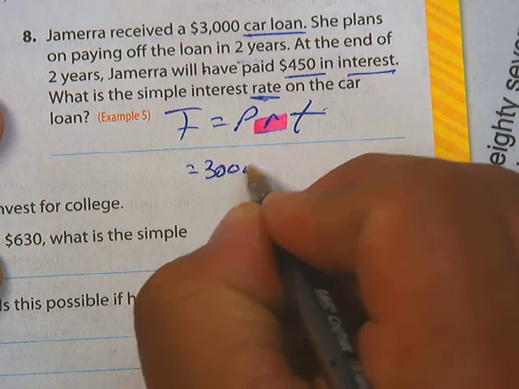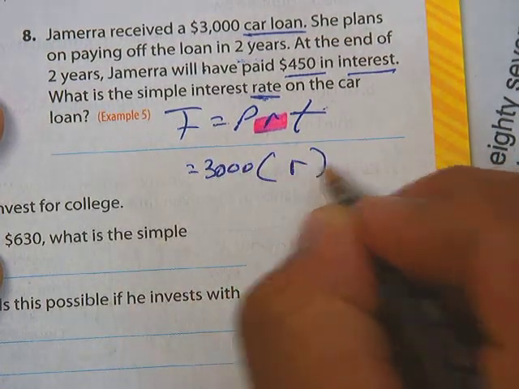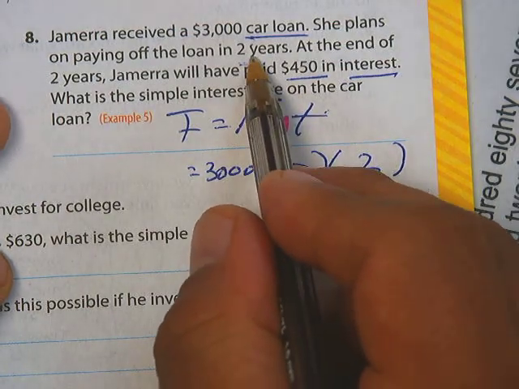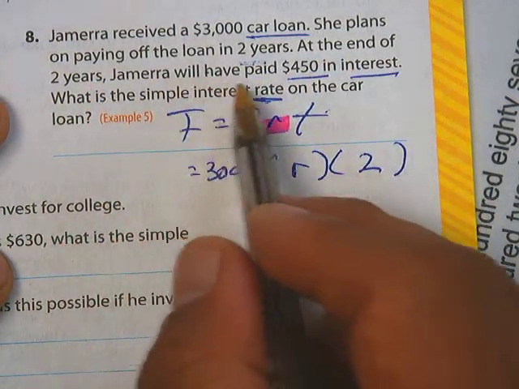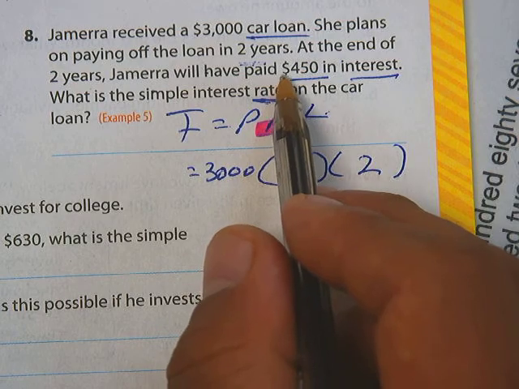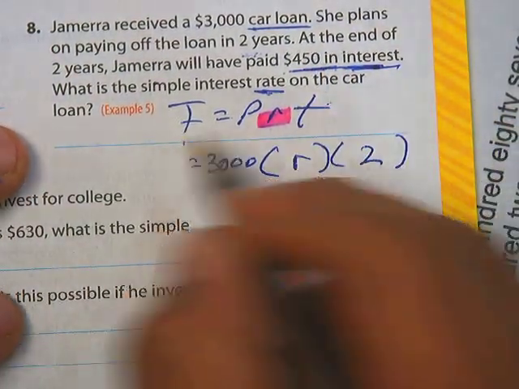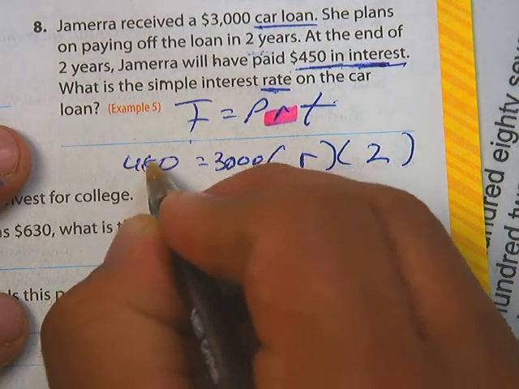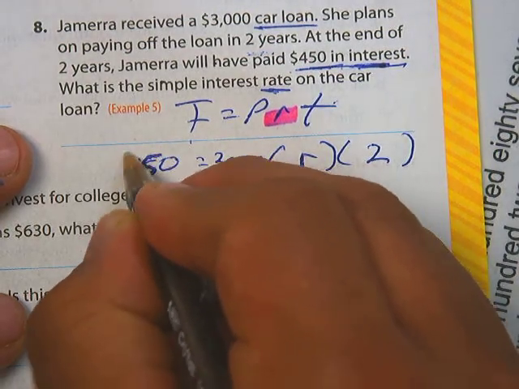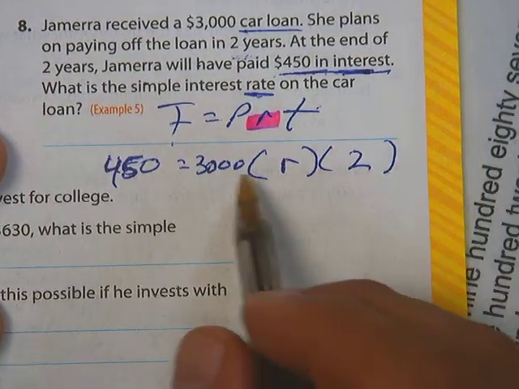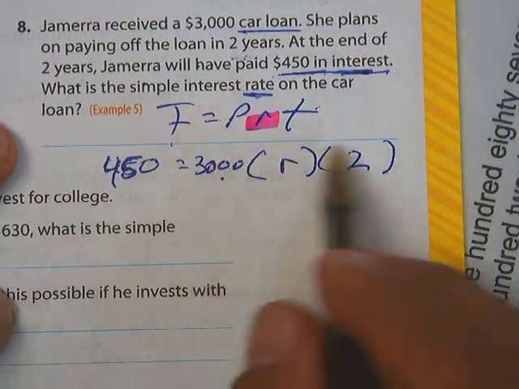So they've given you the other 3 numbers. They're giving you that the loan is for this. That's the principal. So they give you 3,000 times the rate, I don't know what that is, times time. It's 2 years. It says right there. And they said at the end of the 2 years, Jamera will have paid $450 in interest. So they're telling you the interest is this, which is the I. So they're telling you it's $450.